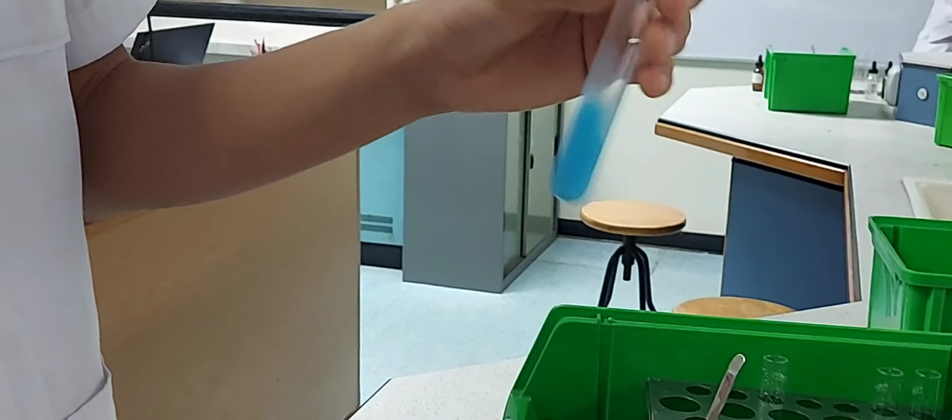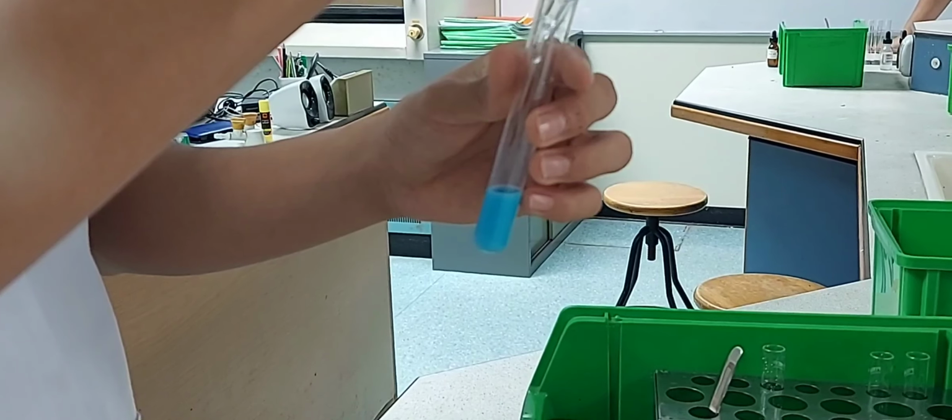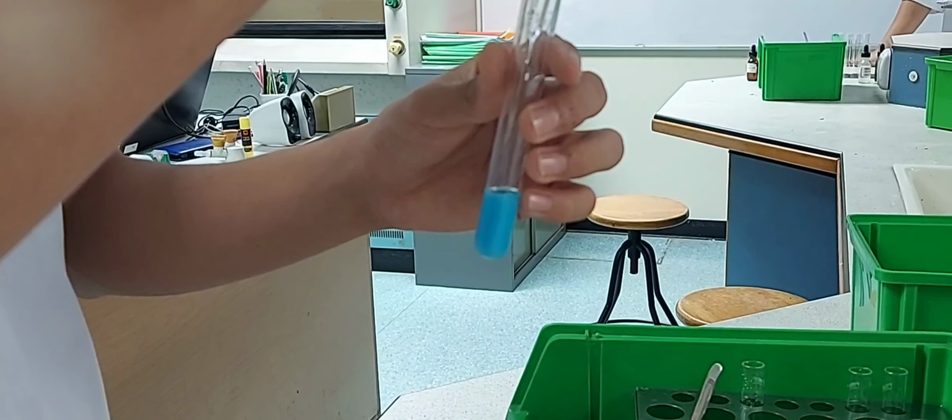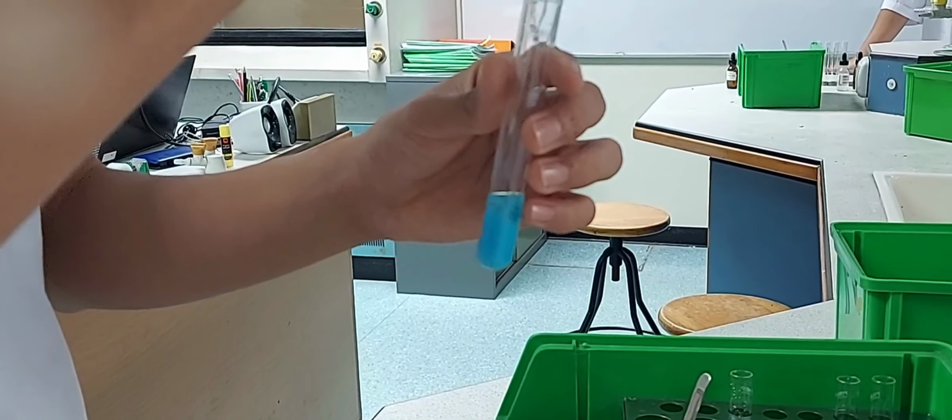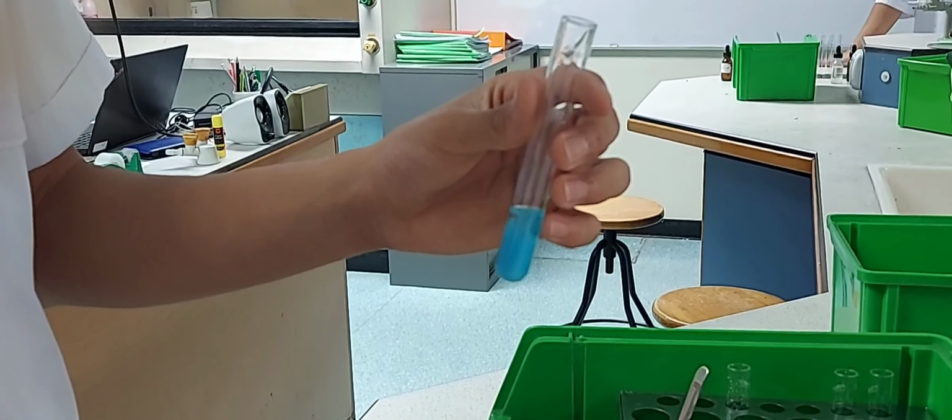Adding a few more drops of dilute sulfuric acid, and shaking well.